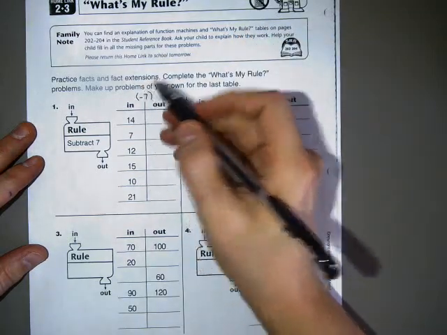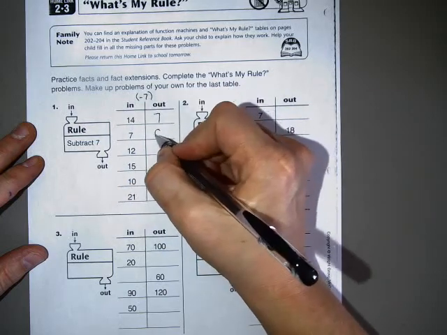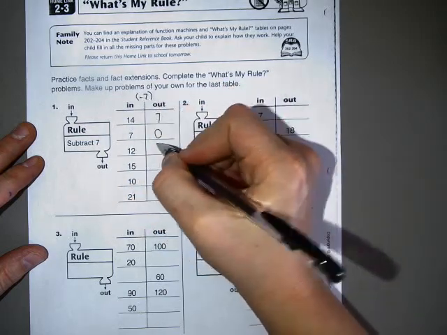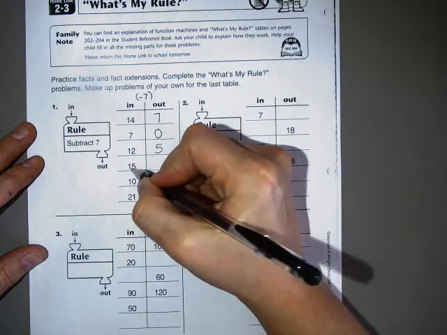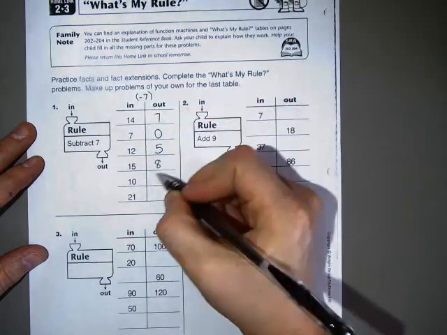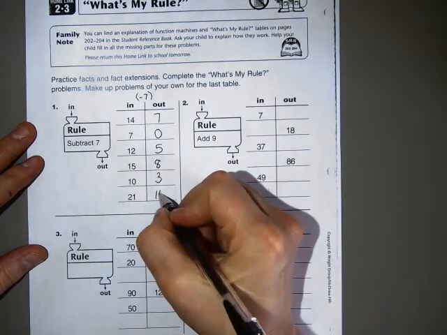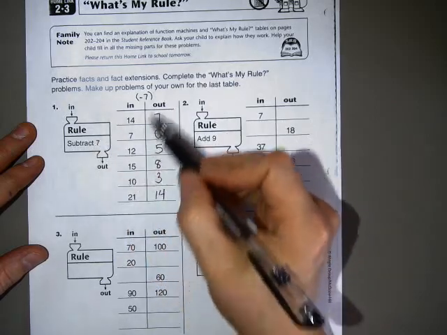So I know 14 minus 7 is 7. I know 7 minus 7 is 0. I know 12 minus 7 is 5. I know 15 minus 7 is 8. I know 10 minus 7 is 3. And I know 21 minus 7 is 14. So that's how I'm going to do that problem.